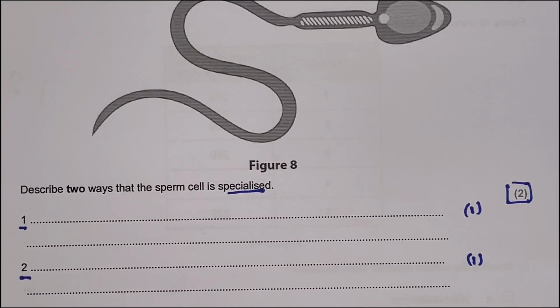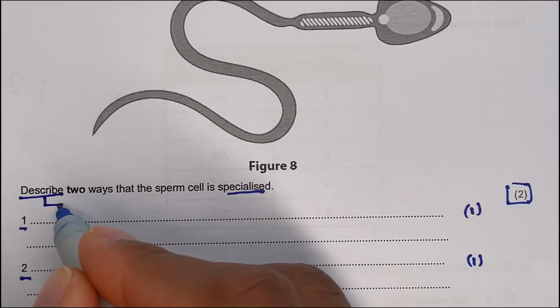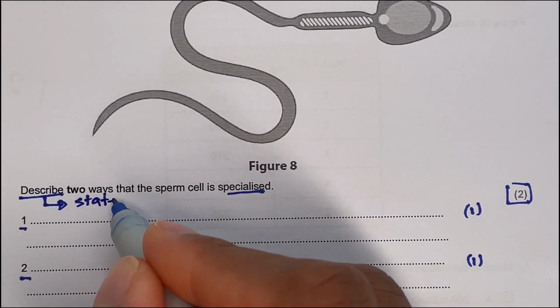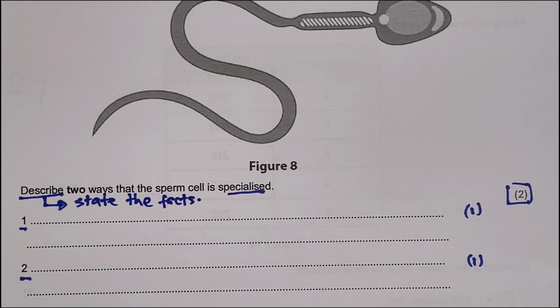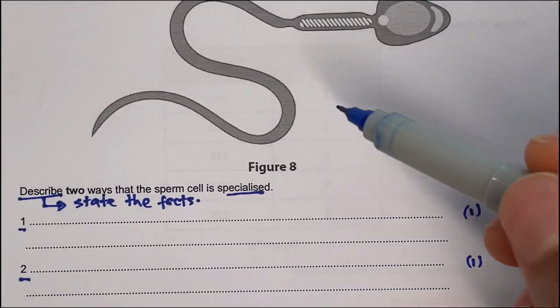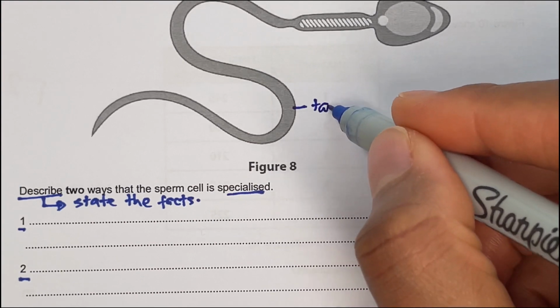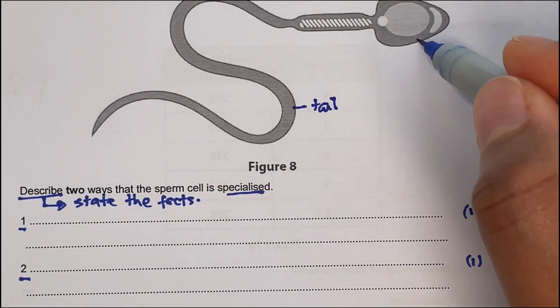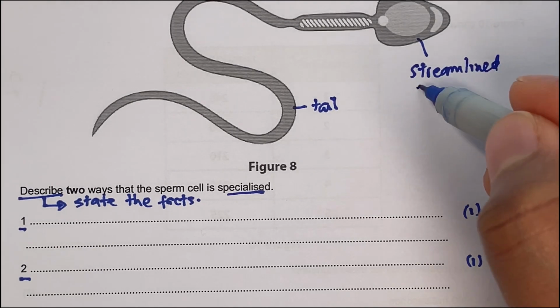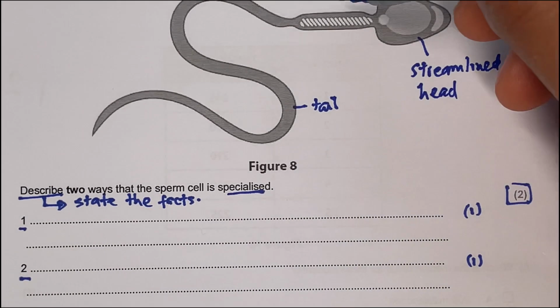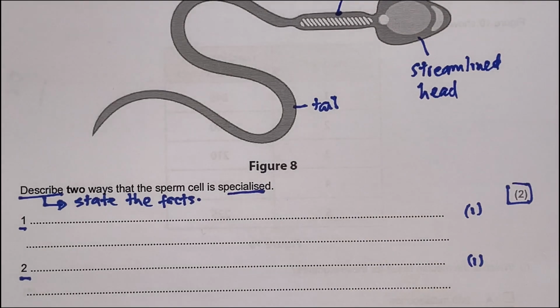Step 2. The command word, describe. What does it mean? I need to state the facts. 2 facts on how the sperm cell is specialized. What can I see from the diagram? I can see it has a tail. It has a head, or I would say a streamlined head, and it has a neck that contains something.